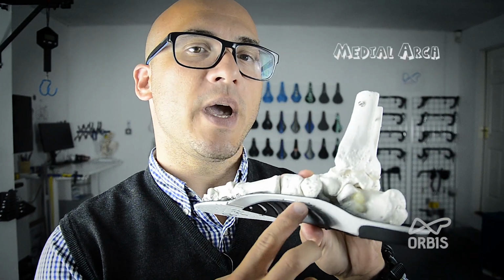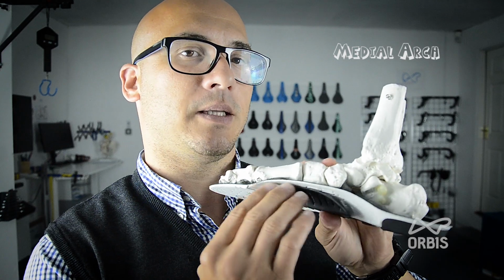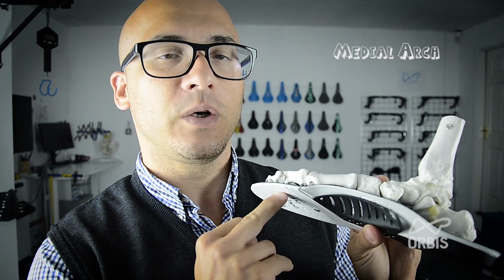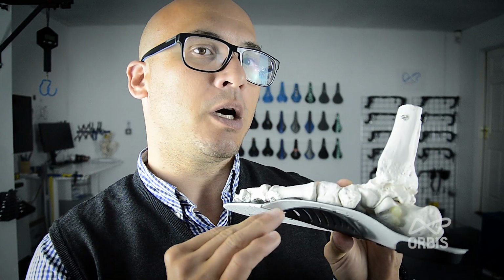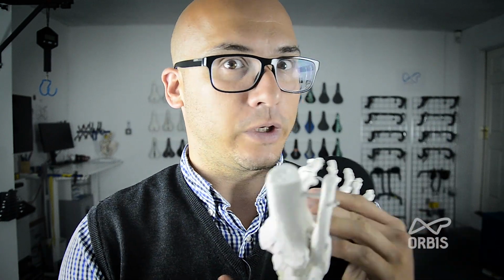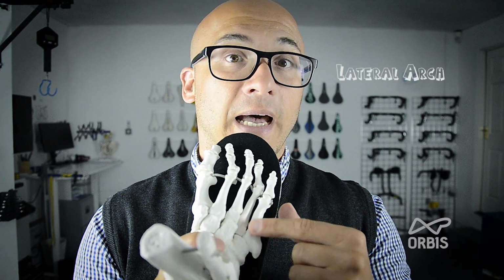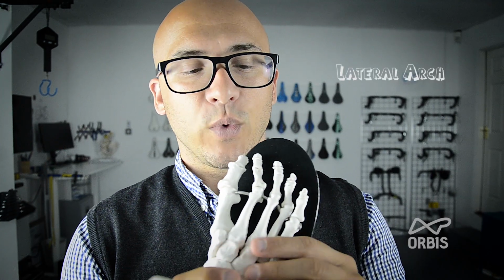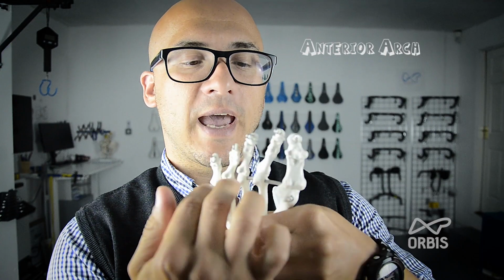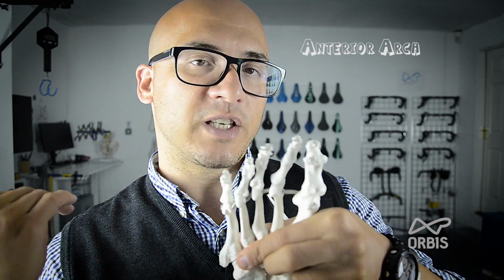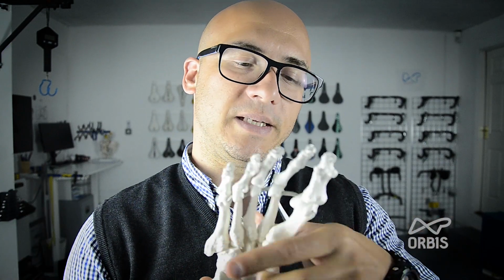Indeed, the foot has more than one arch. We have the medial arch, which is where usually the insoles have the biggest lump. The medial arch runs along the foot, which means it is a longitudinal arch. And we have another longitudinal arch which is on the other side, the opposite side, which is the lateral longitudinal arch. And then we have an anterior arch at the front of the foot which runs across the foot, which means that it is a transverse arch.